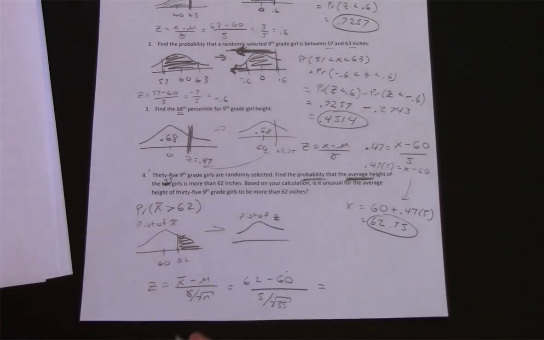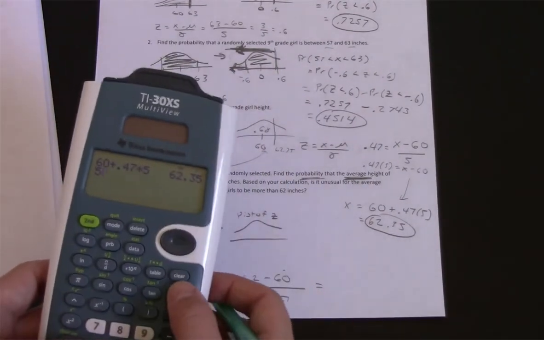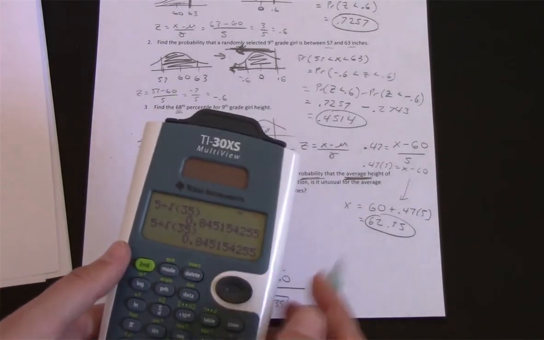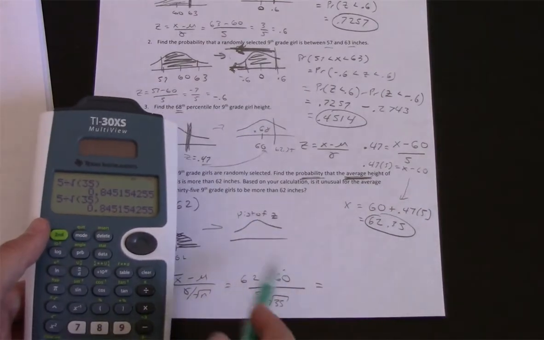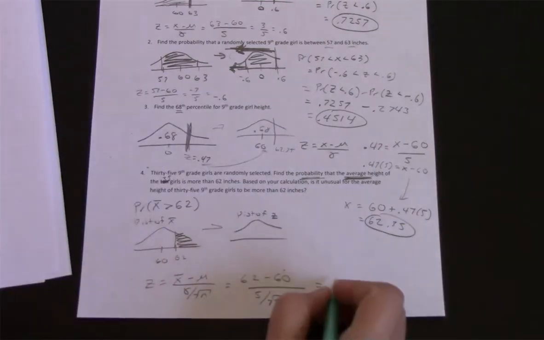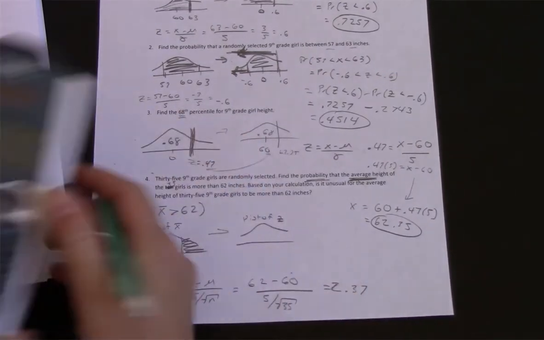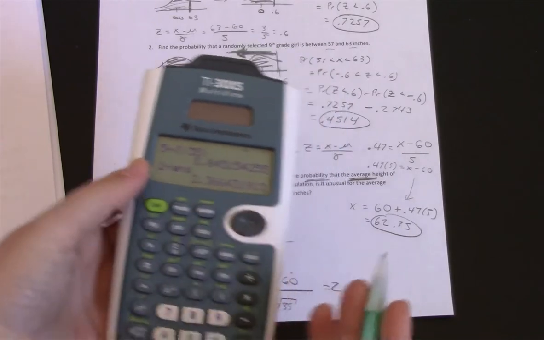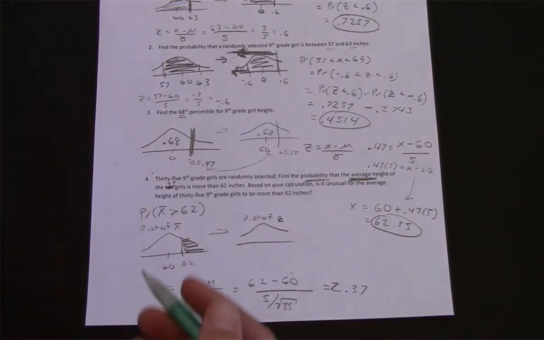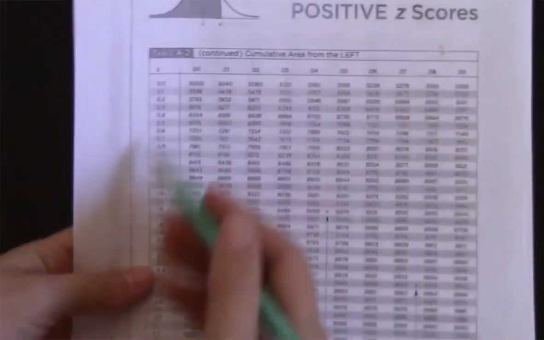Okay, so let me go and do the denominator here first. So 5 divided by the square root of 35. Okay, so that's the denominator. The numerator, I have 62 minus 60, which is 2. So I'll do 2 divided by the answer. Okay, and I get 2.37. Notice that that's 6. We'll round that to a 7. Now, a z value is always rounded to 2 decimal places because my table only has 2 decimal places.